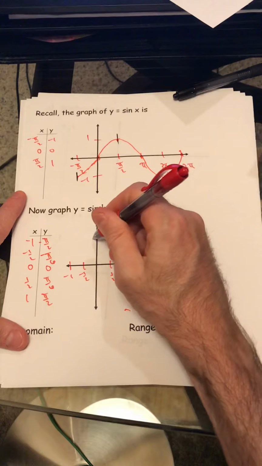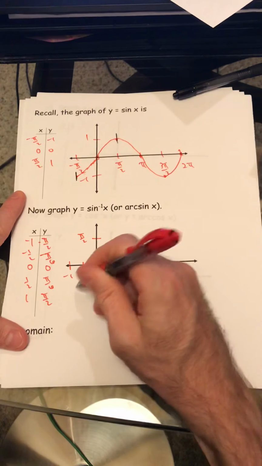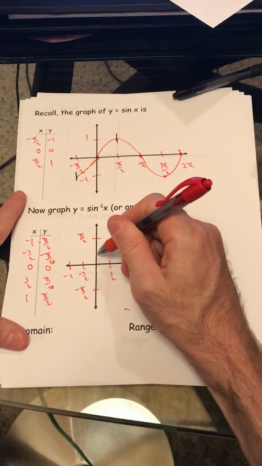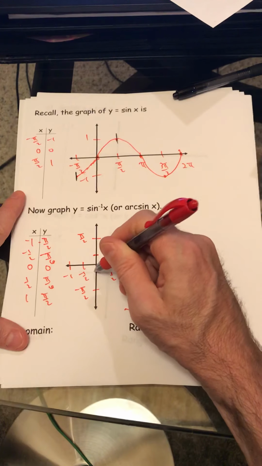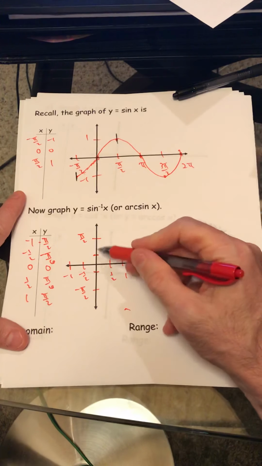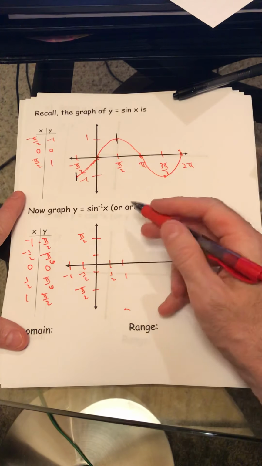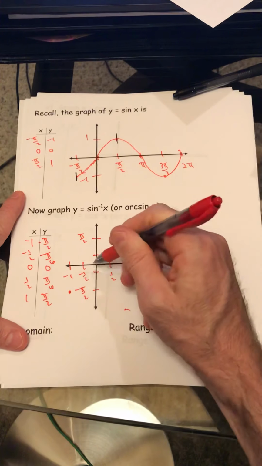Along the y-axis is where we'll go pi over 2, negative pi over 2, and then the pi over 6 and negative pi over 6. Again, those are closer to 0 than these are. So negative 1, negative pi over 2 is here.